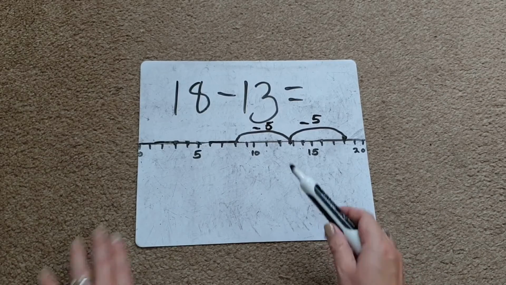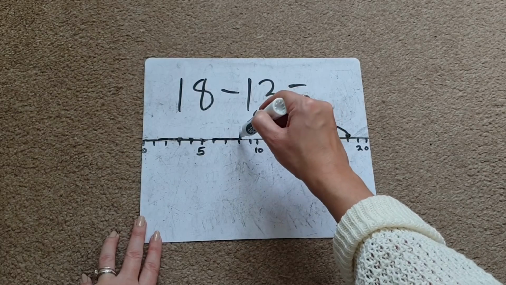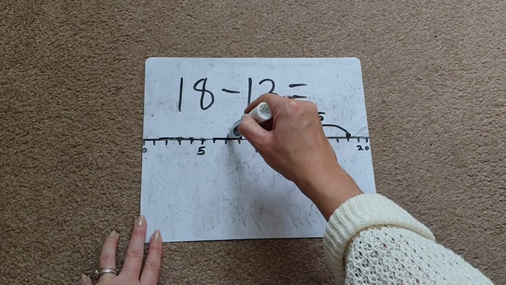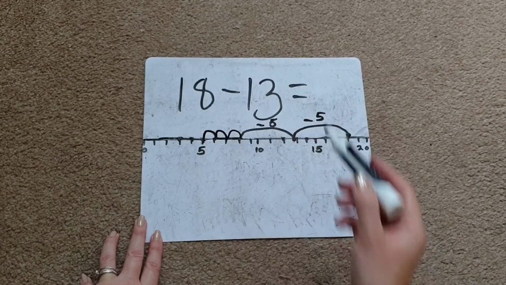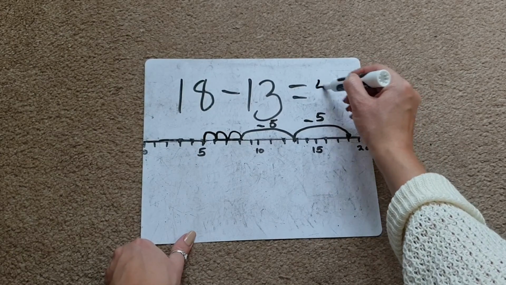Now we've taken away 10 altogether, so now we're going to take away 3, so we can do 3 little jumps of 1: 1, 2, 3. And there we are on our answer, number 5, which we can write up here.